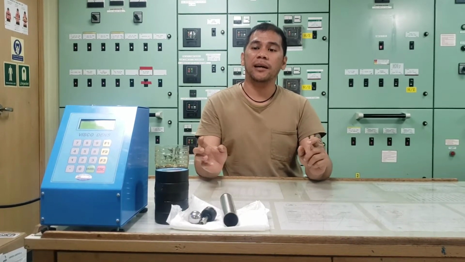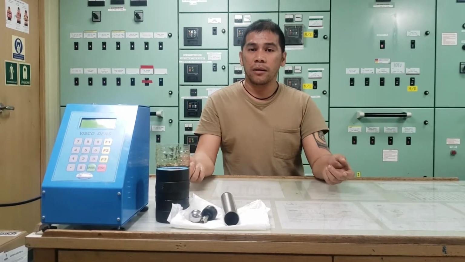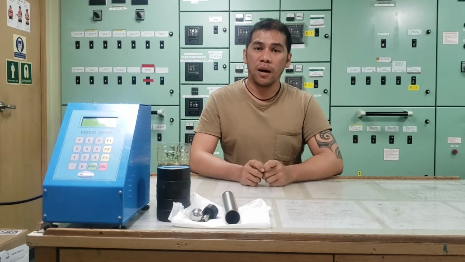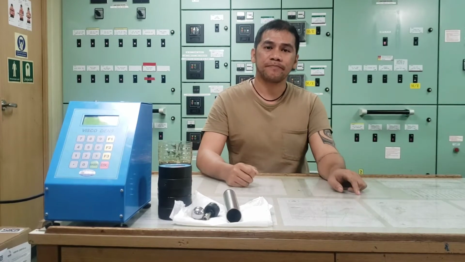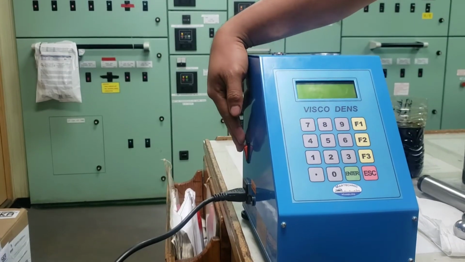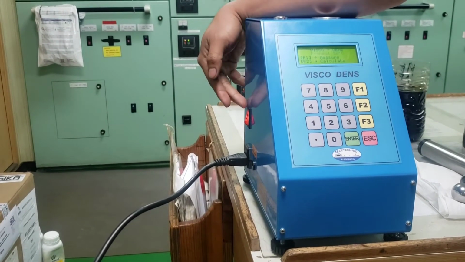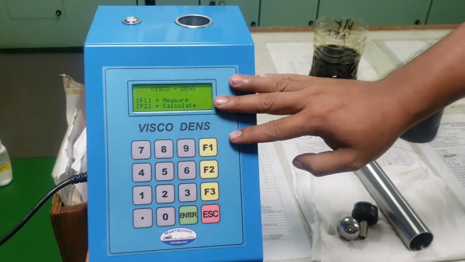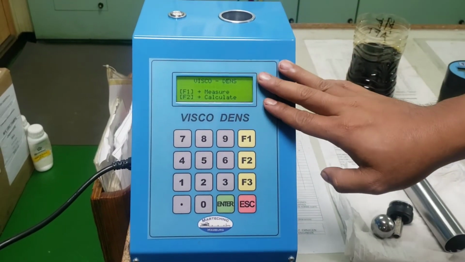So today we're going to tackle how to determine the viscosity of your lube oil by the use of our Viscodense. Okay, so I'm going to switch on the power of our Viscodense. There will be a flashing indicating that our Viscodense has power supply.